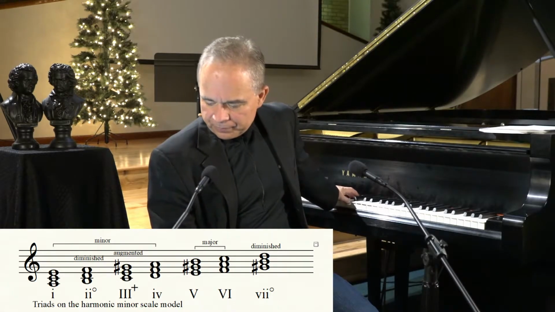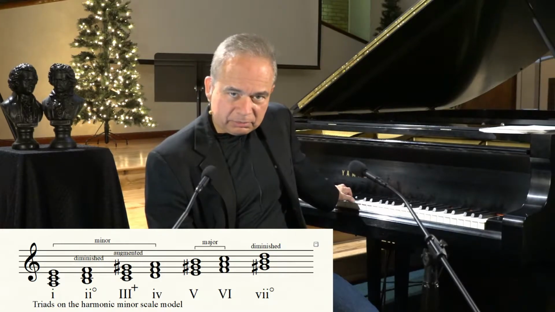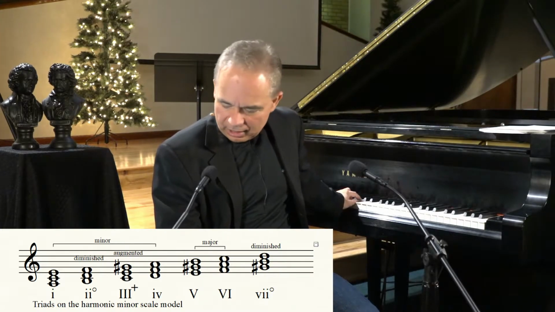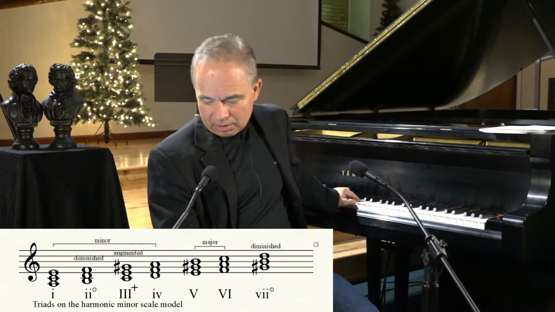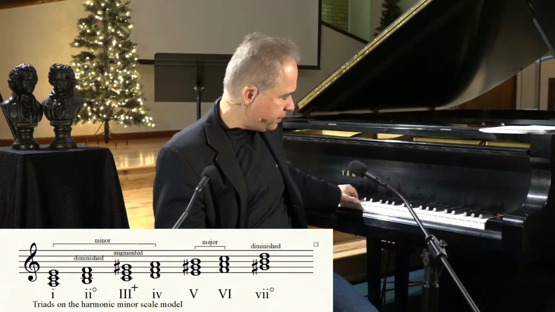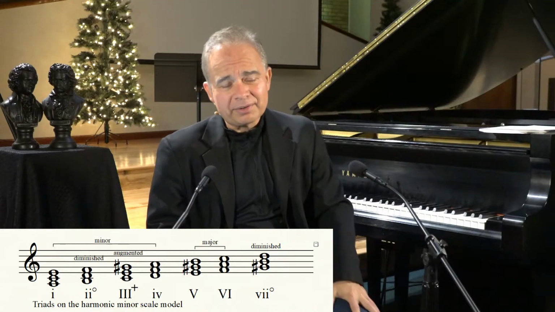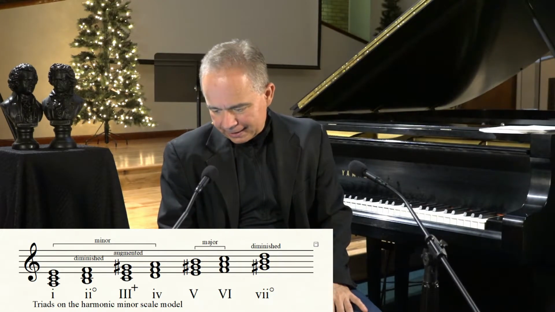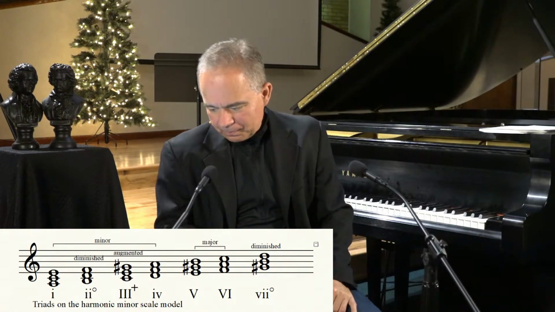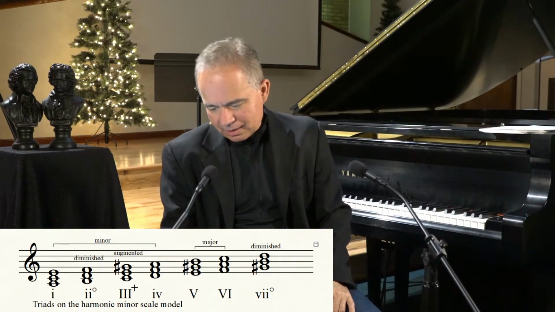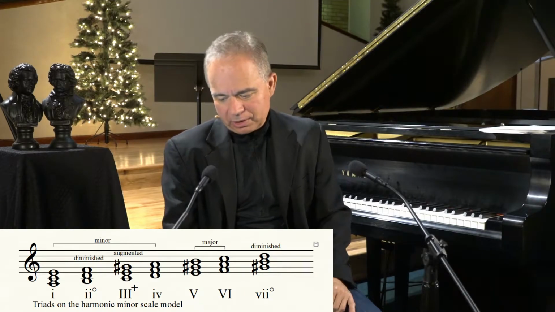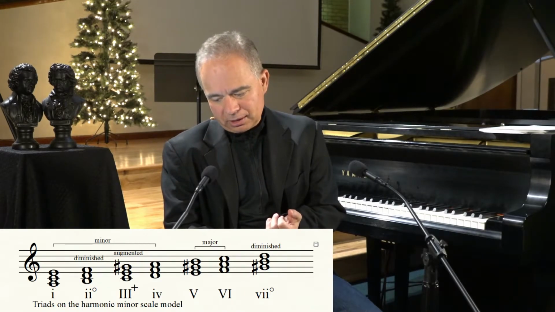Very important. How about on the sixth scale degree? A major one again. And how about on the seventh, because of G sharp, we get another diminished triad. You can look at the tablet in here and see how we only have two minor ones here on the first and the fourth scale degree.